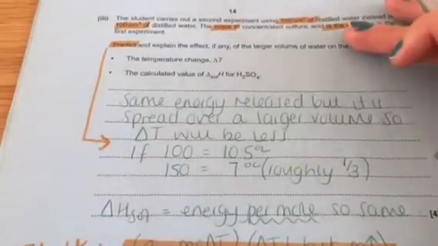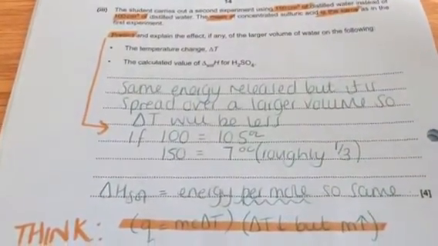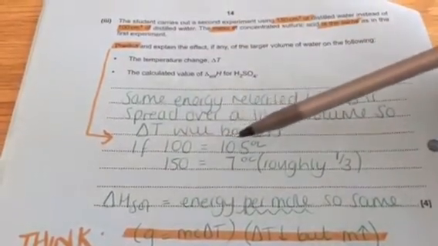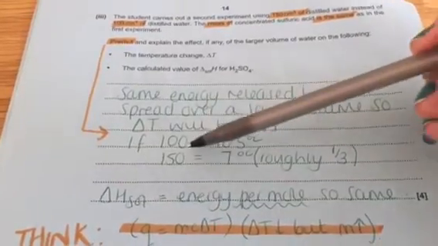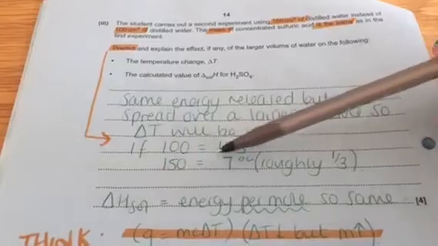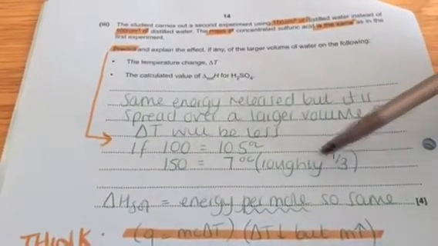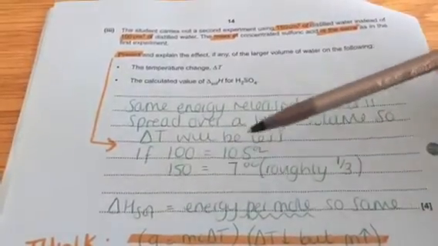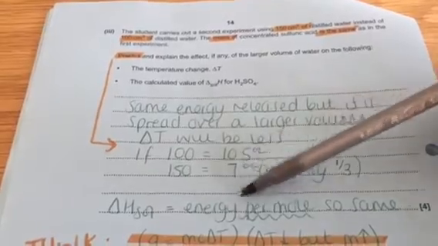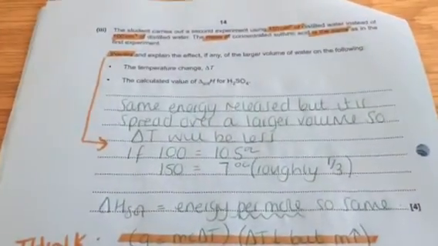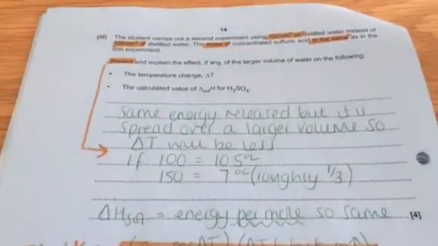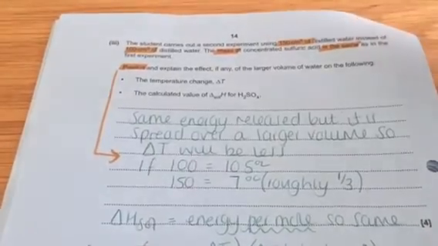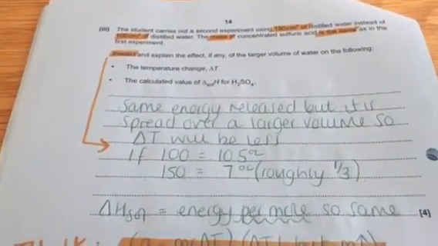We actually have to give a number, we have to give a value to get the second mark. So working through, if 100 centimetres cubed give us a temperature change of 10.5 degrees Celsius, 150 is going to be roughly 7 degrees, because here we're looking at roughly a third. So it's a third more, if you like, so an extra 50. So this one is going to be roughly a third less because it's spreading it out over that greater volume. That isn't explicit in the question, the fact that you need a value, but it would be good practice if you have numbers, if you have values, where it is possible, make sure that you have a quoted figure.